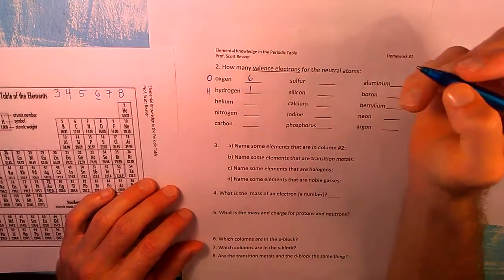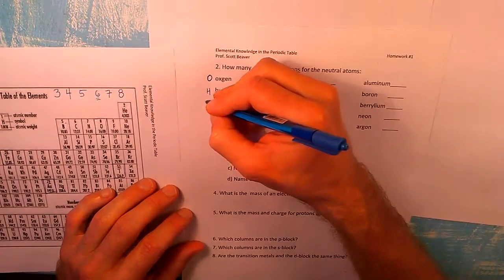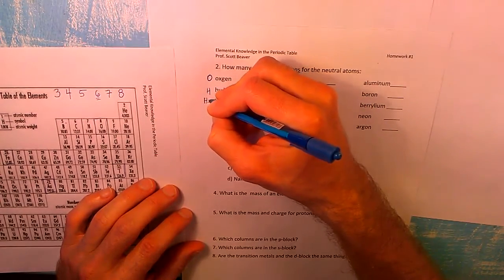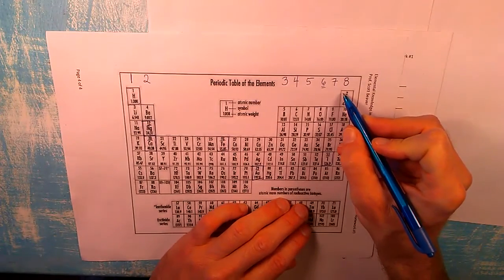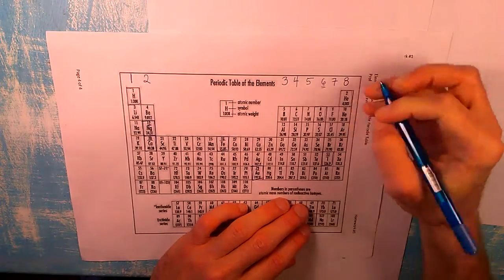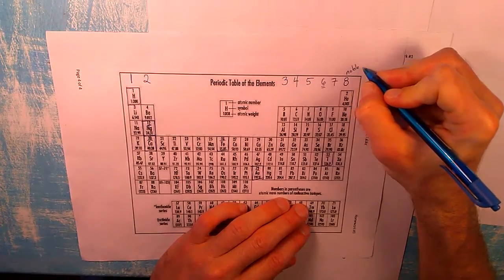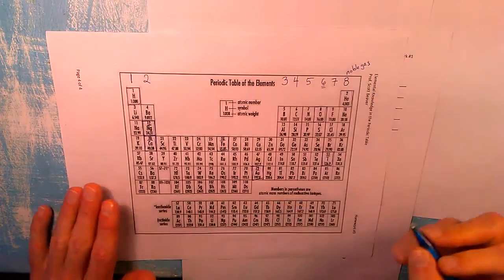And now there's one exception to this. This is the last problem I'm going to do, I believe. But we have He for helium. Now, if you look at helium, it's over here in the 8th column. It's in the 8th column because it is a noble gas.